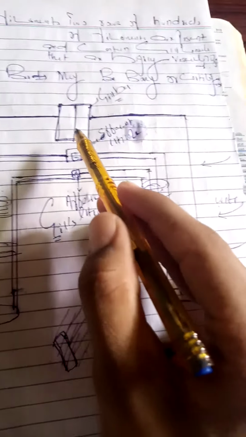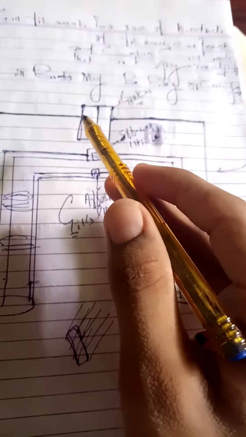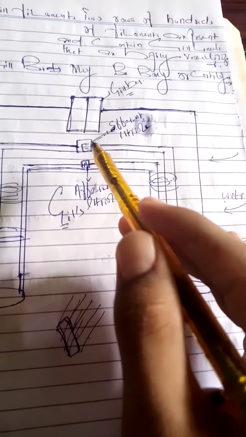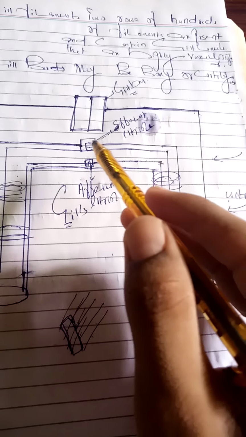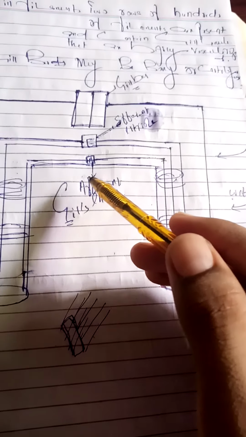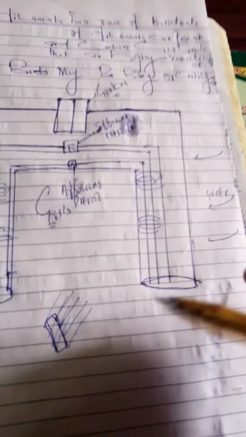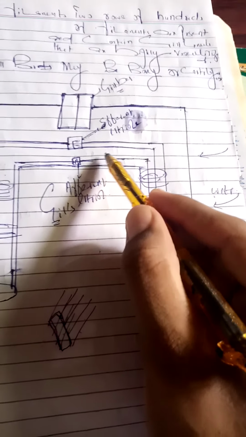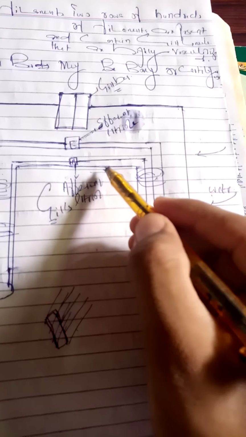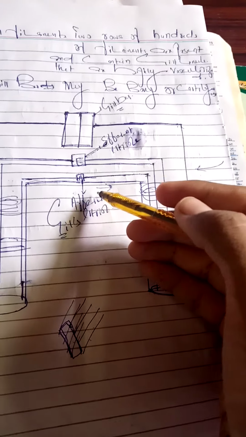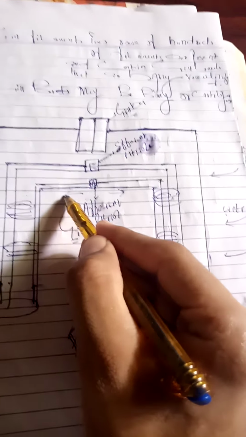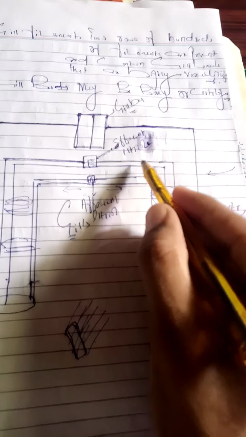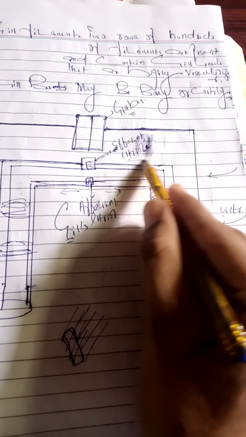This is the gill bar or gill arch, and there are two types of blood vessels present here. These are the efferent arteriole and the afferent arteriole. Afferent arterioles are the blood vessels that carry the blood towards the gills. And efferent arterioles are the blood vessels that carry the blood away from the gills towards the heart.